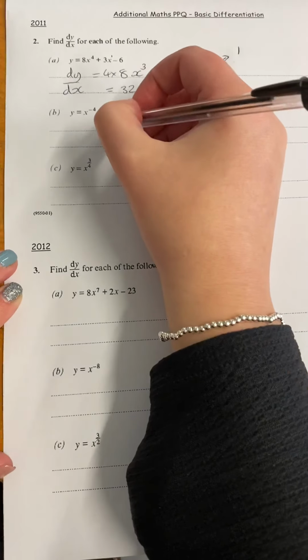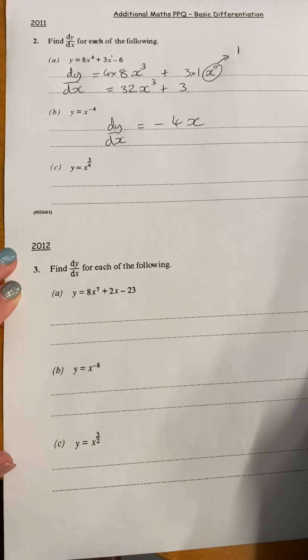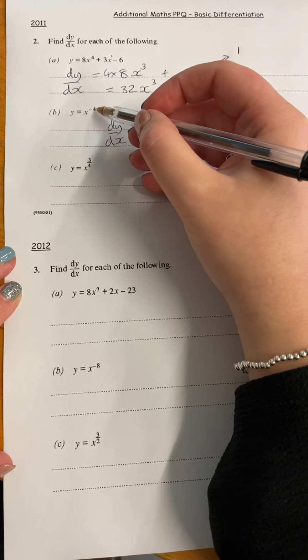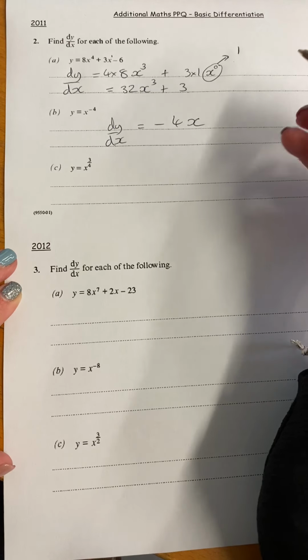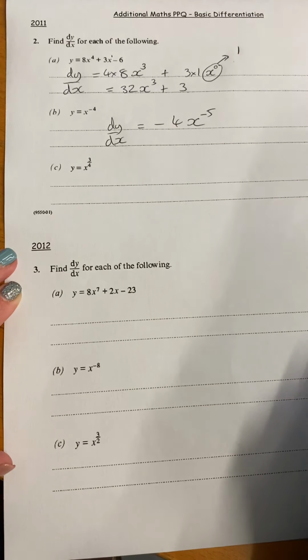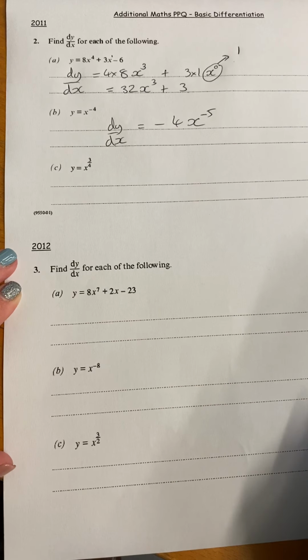Next question. So we're reducing the power by 1. So we're going to bring that minus 4 down in front first of all. And then we're reducing the power by 1. So think about your number line. You're on minus 4 and I'm taking away 1. So I'm going to end up on minus 5. And that is my answer. I don't have anything to multiply in front of there, so that negative 4 just stays the same.